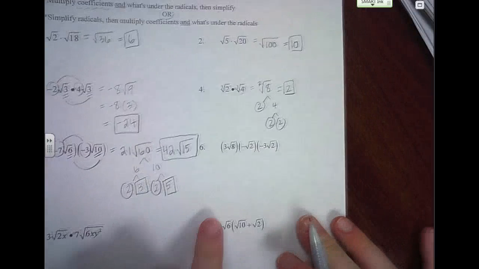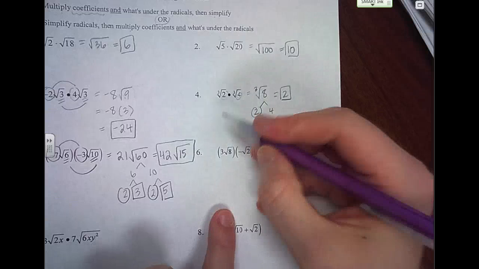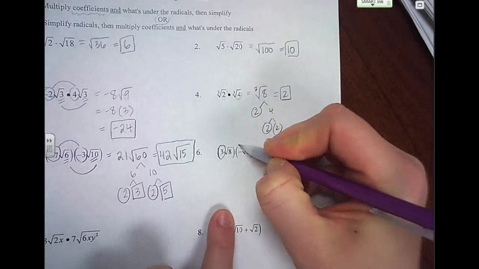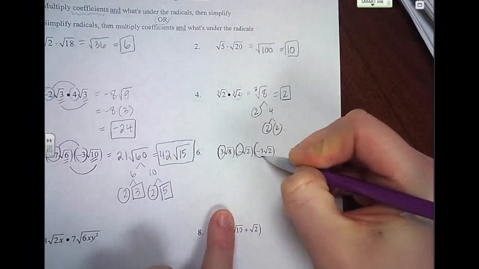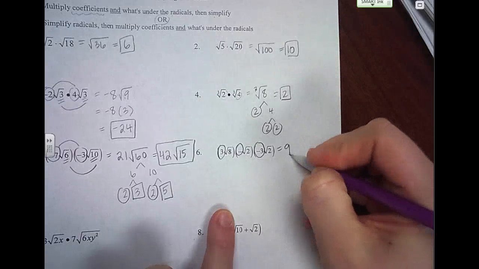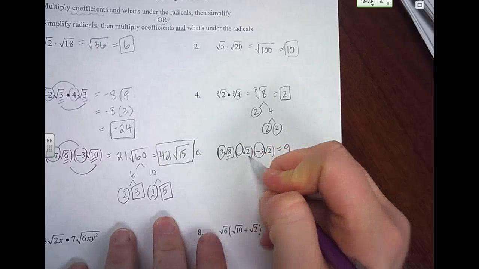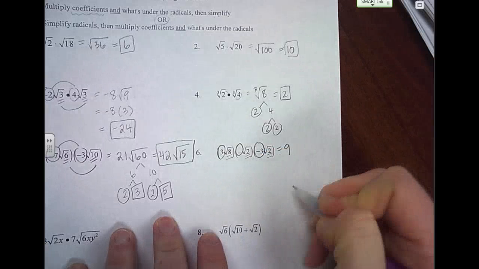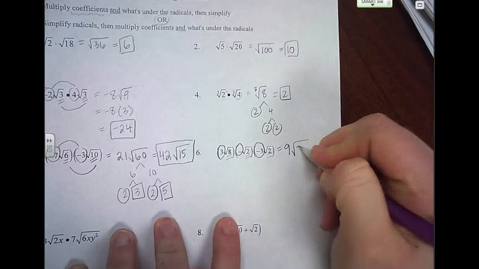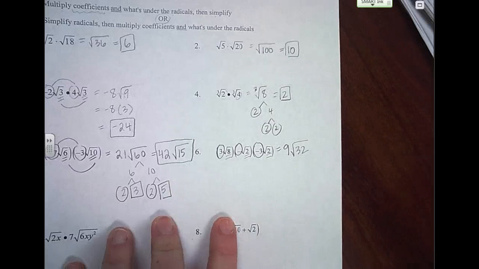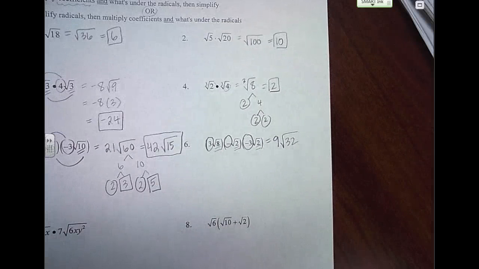Number 6, so now we've got 3 things, so we're going to multiply all the outsides first. 3, a negative 1, and a negative 3 would give us positive 9. Then let's multiply the insides. 8 times 2 times 2, so that would be the square root of 32. Now let's simplify that 32.